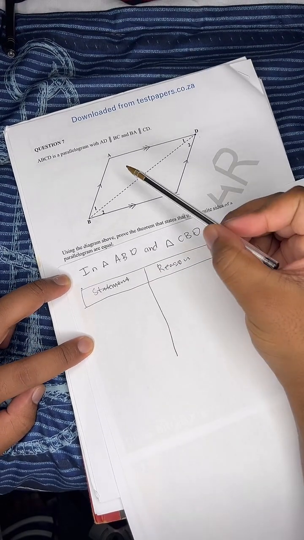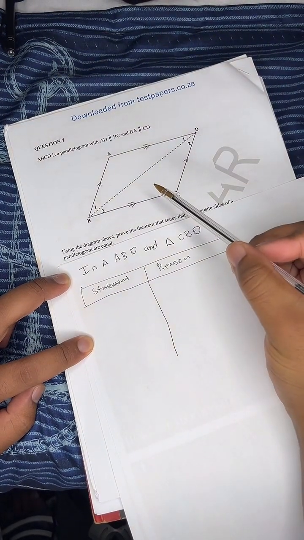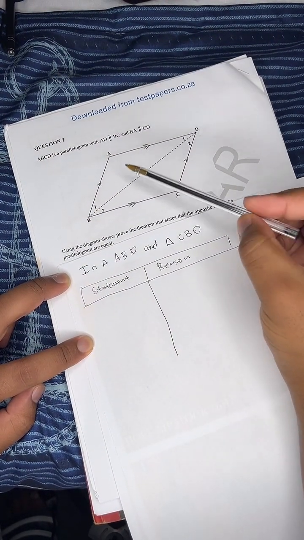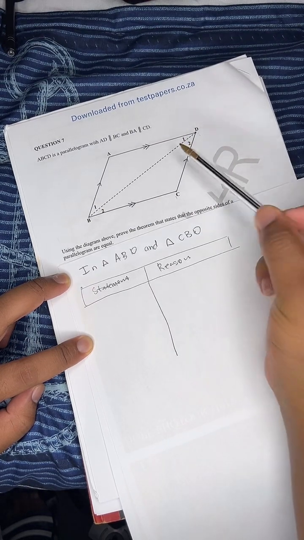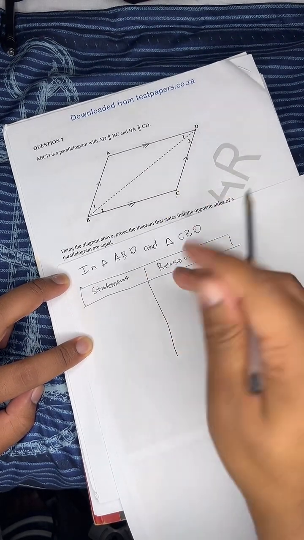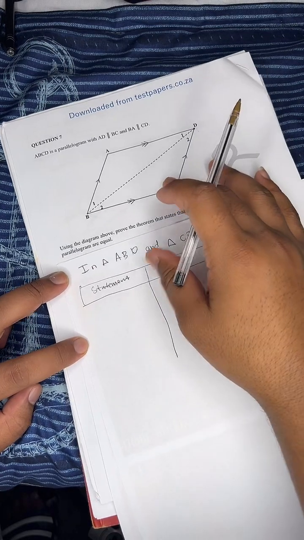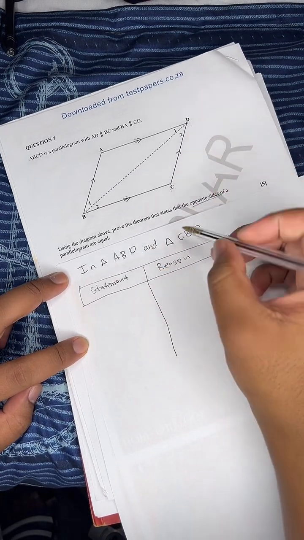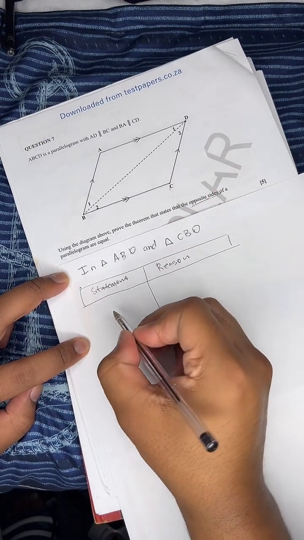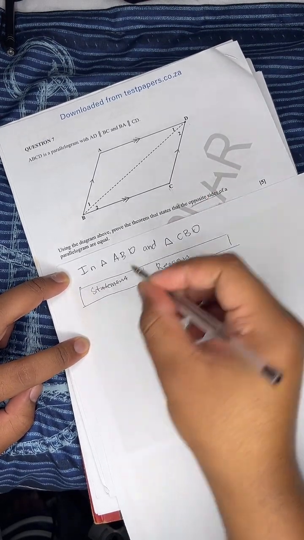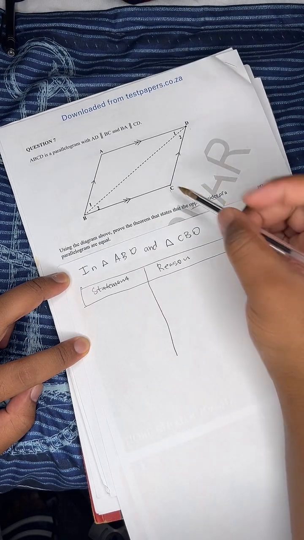So we are going to look at these two triangles. The first one is triangle ABD and triangle CBD, right? Let's use those two to prove a theorem that states that opposite sides of a parallelogram are equal. Okay, so let's go.